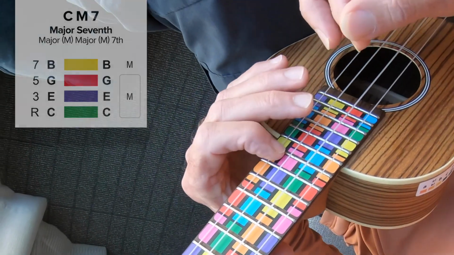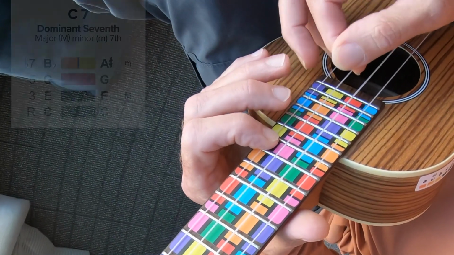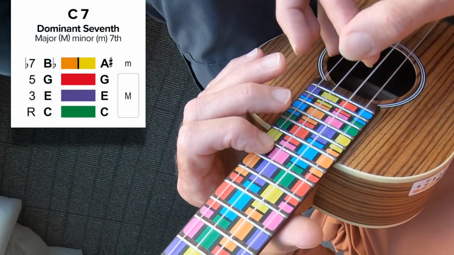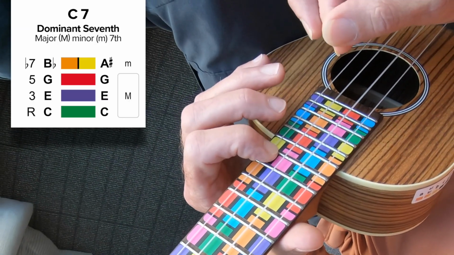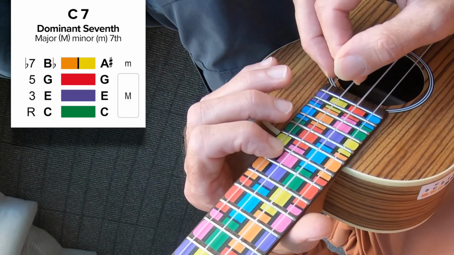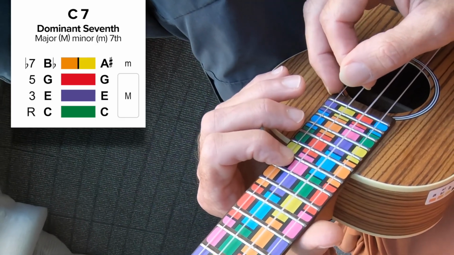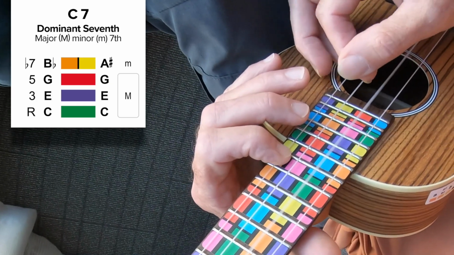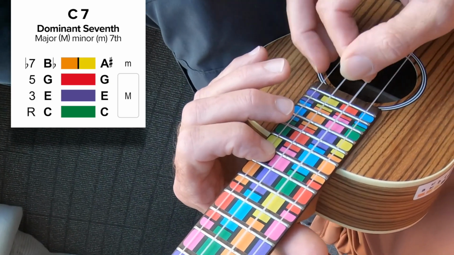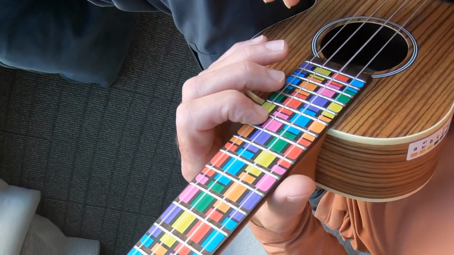A C dominant 7 would be a C major triad with a minor 7th on top. So that would be called a C major minor 7, which is the same thing as a C dominant 7. See that? It's pretty cool.